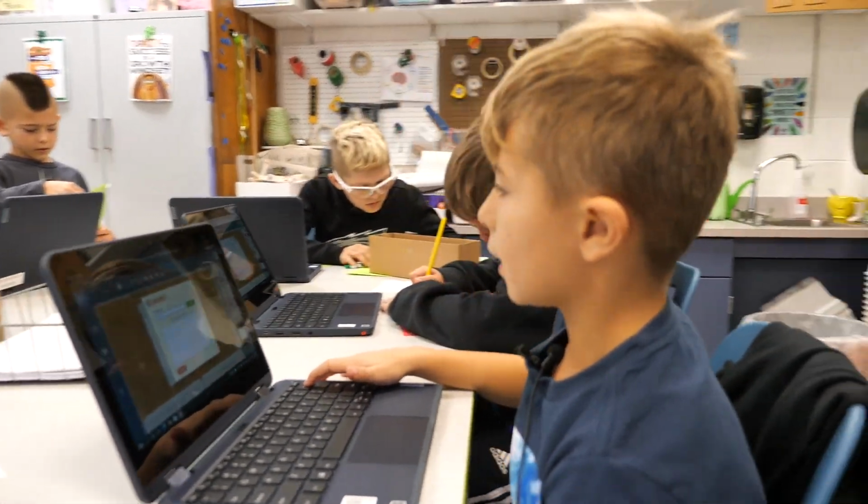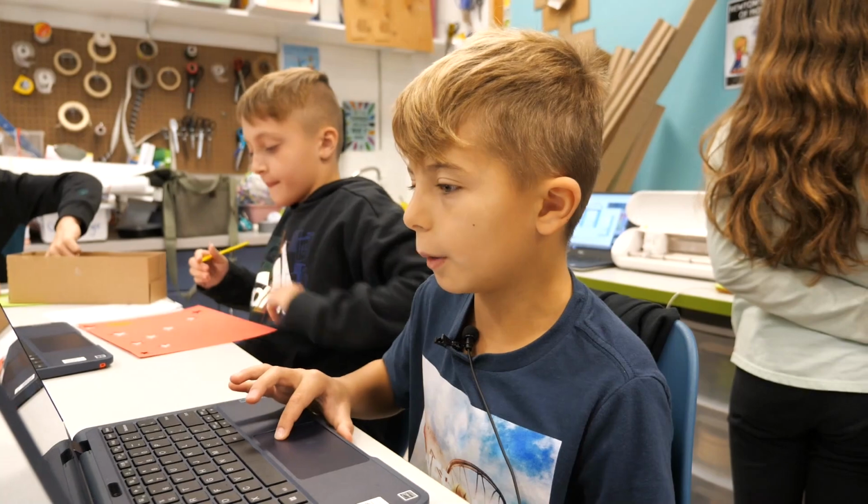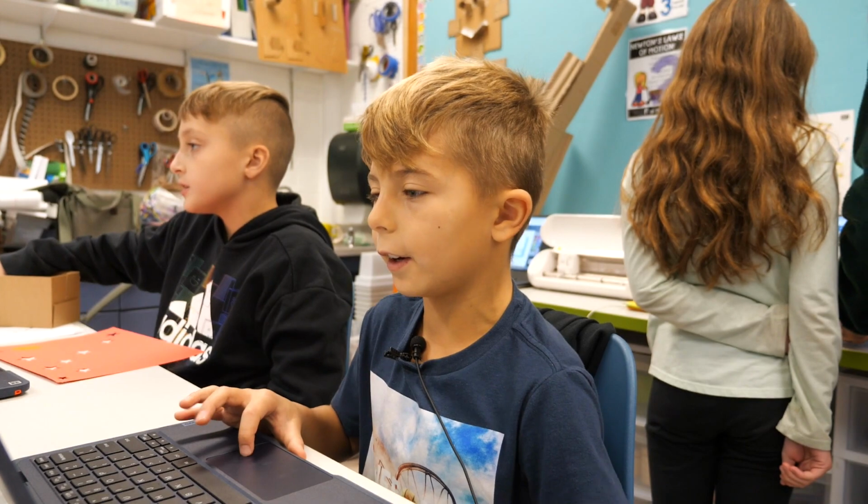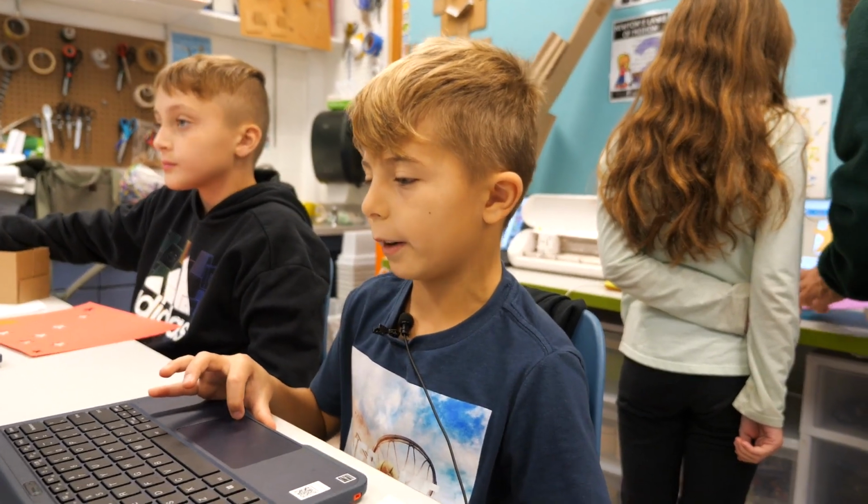So compared to other classes, why is this such a neat thing that you get to do? This is really neat because it's different, and we get to do different things depending on what we're doing that day. I like doing this because you get to make it your own, and you get to keep it and show people what you made. This is really neat because I get to design what it is, and it's not just that everyone's is the same.